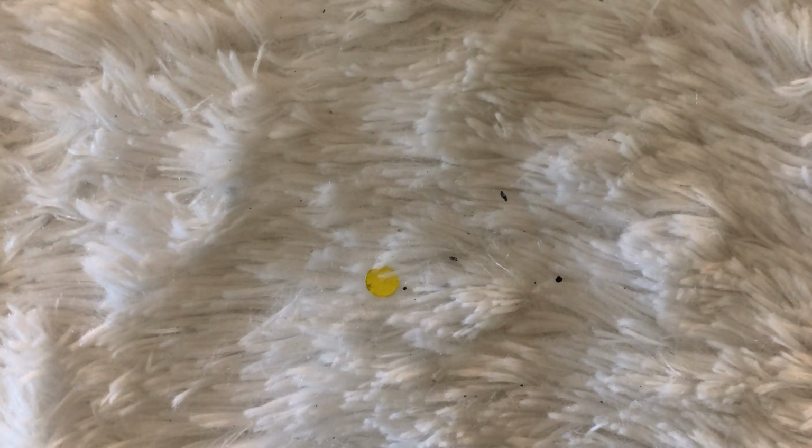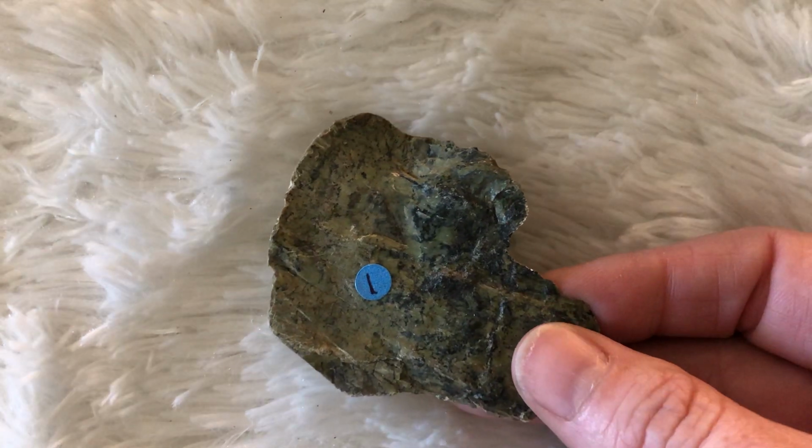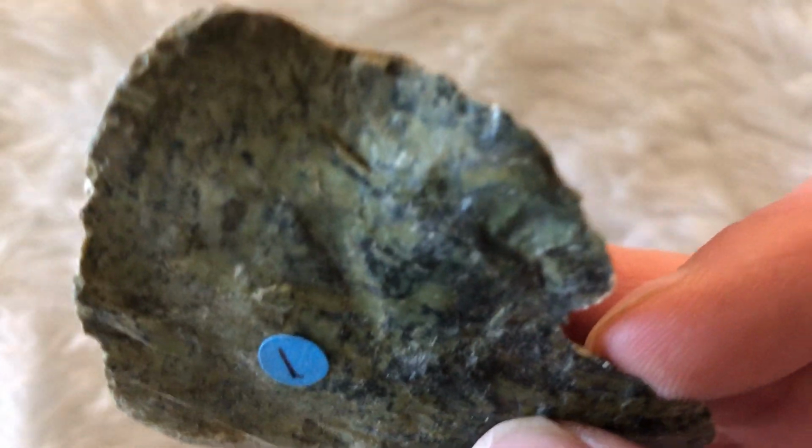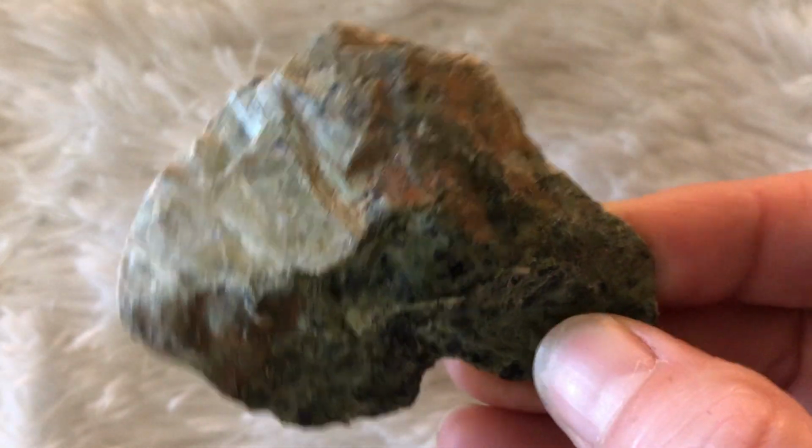Okay, this is the identification portion of your Metamorphic Rock lab. So sample number 1 is this guy here. It is green. It does have a fairly slippery feel.